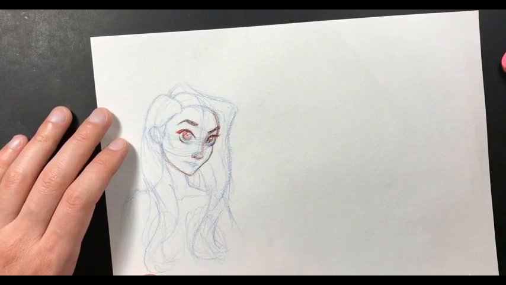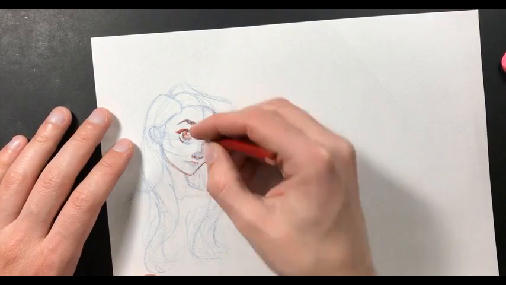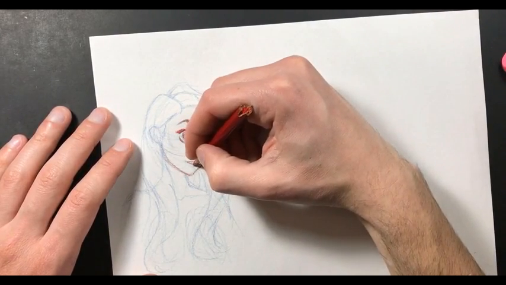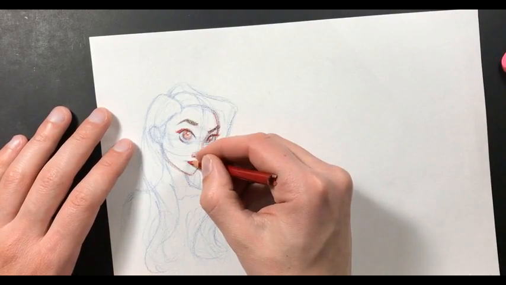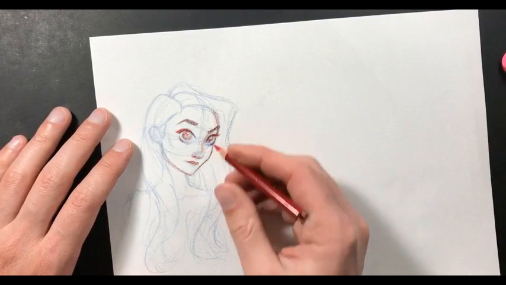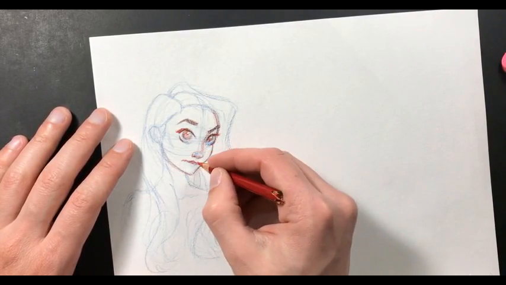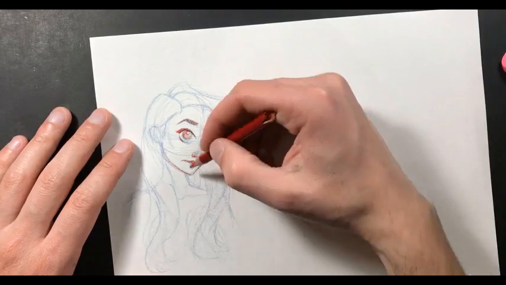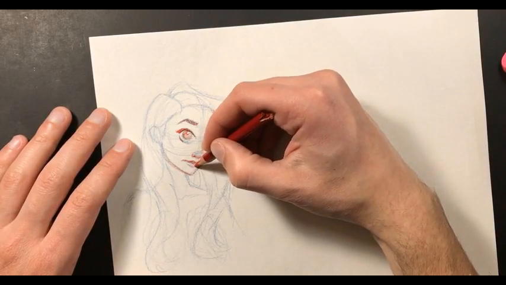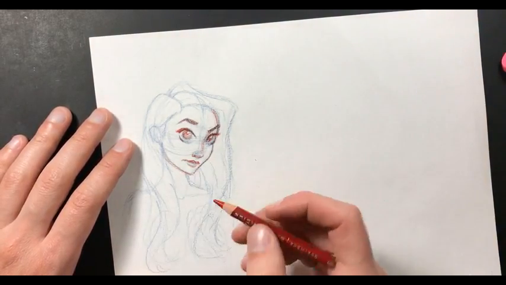Next, I'm going to go ahead and add in my lips. So these lips are going to be very similar to drawing realistic human lips, which is why I say it's important to understand how to draw realistically if you want to draw like an animation artist, because you need to understand how real life works. If you don't know how to draw humans in real life, you're going to have a really hard time drawing an animation character, because you're not going to understand how each part of the human face works.